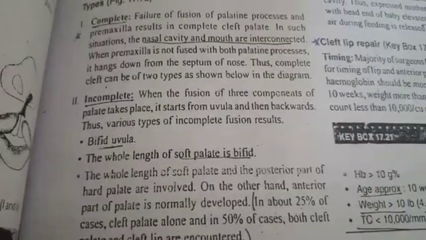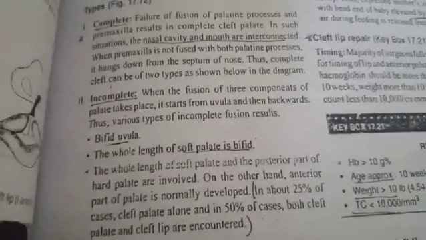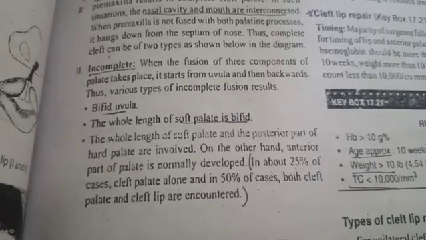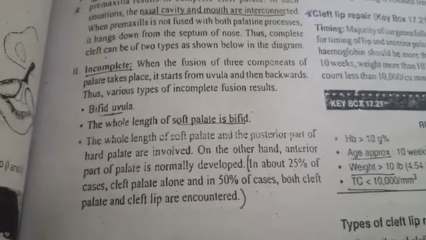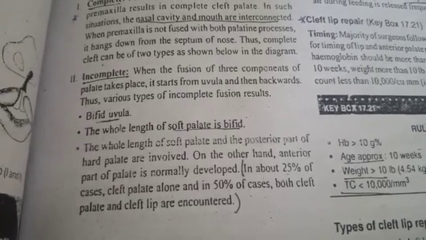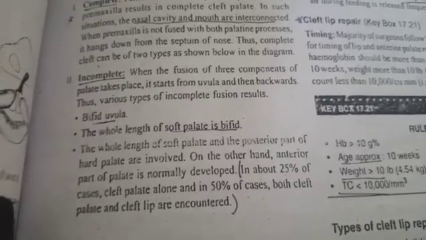It has a bifid uvula, and the whole length of the soft palate is bifid. Okay, then the soft palate and the posterior part of the hard palate are also involved. On the other hand, the anterior part of the palate is normally developed, but in about 25% of cases cleft palate is alone. In 50% of cases, cleft palate and cleft lip are connected.